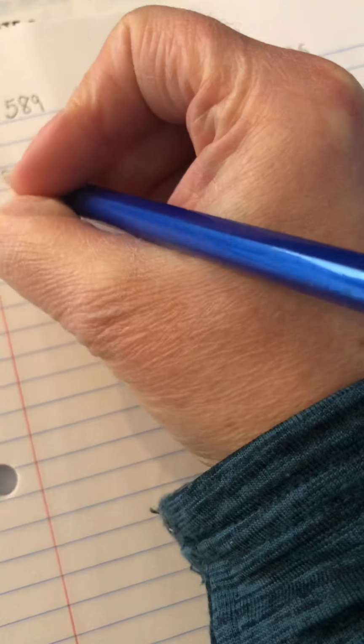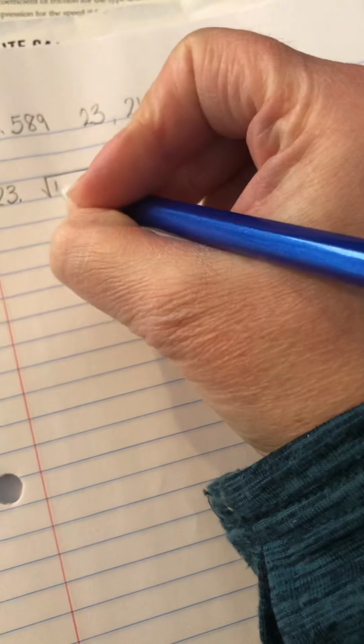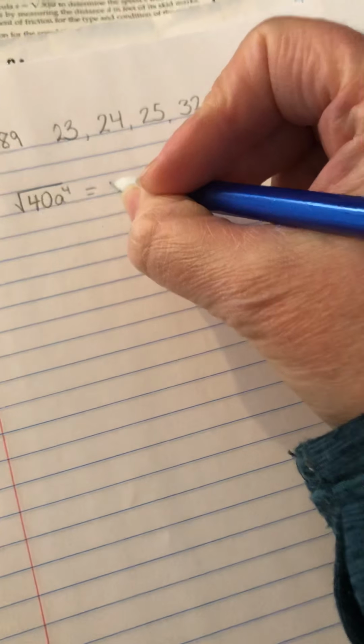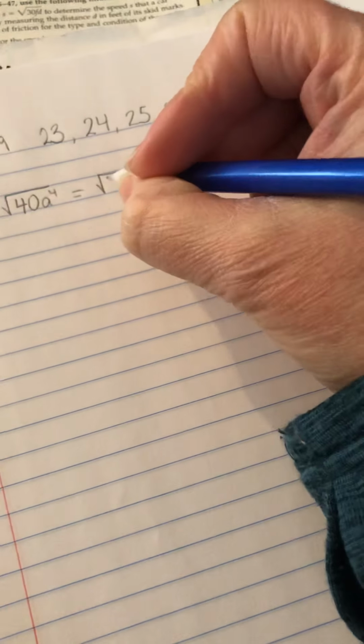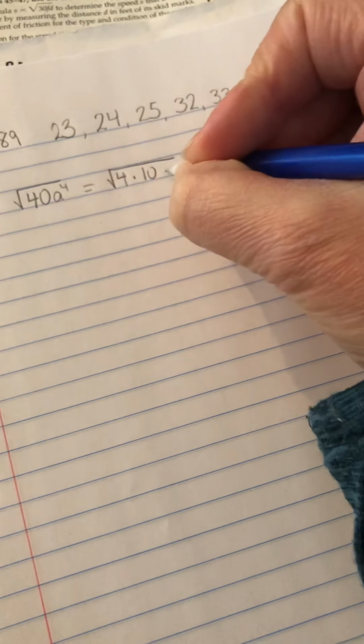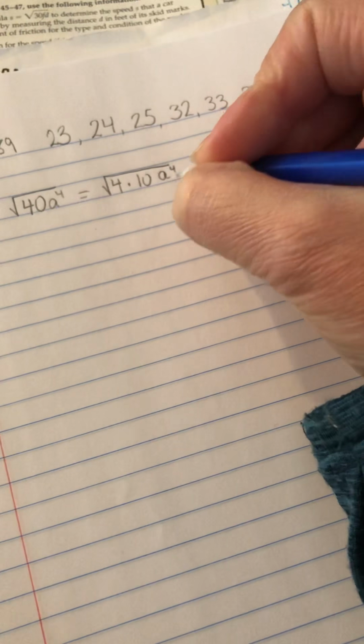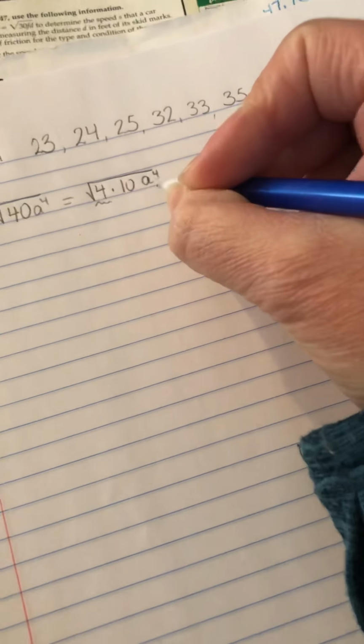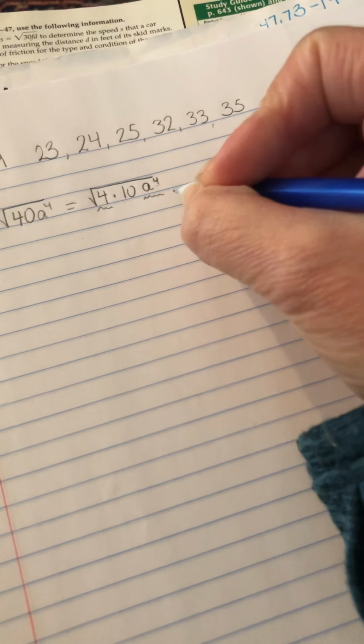So I'm going to do a few of the problems that people had trouble with on page 589. The first one was problem number 23, which was the square root of 48a to the fourth power. What I'm going to do here is break it up so it's 4 times 3, and then I'm going to leave it as a to the fourth because it's a fourth. It is a perfect square. So the square root of 4 is a perfect square, and a to the fourth is a perfect square.